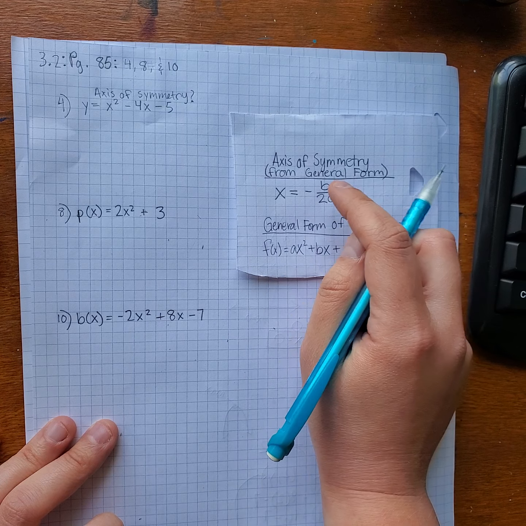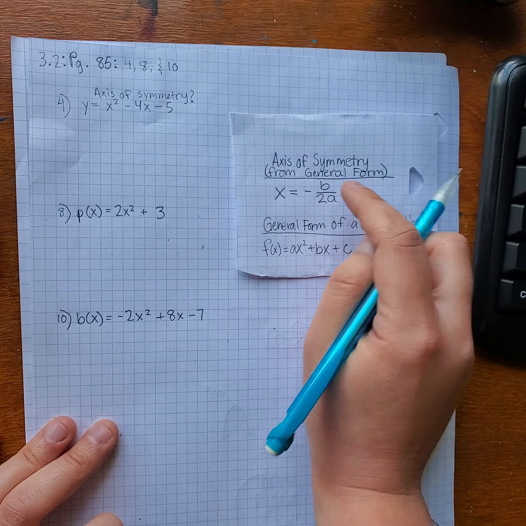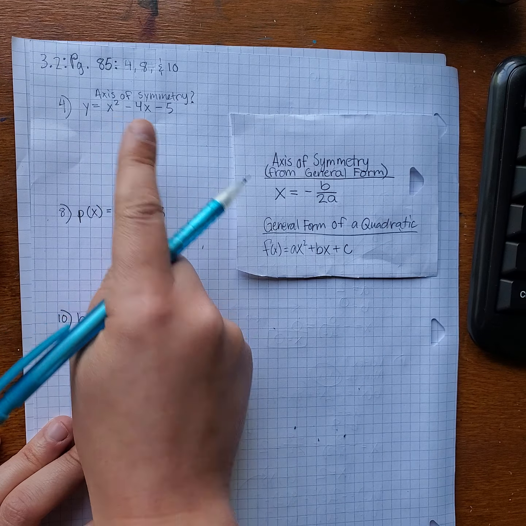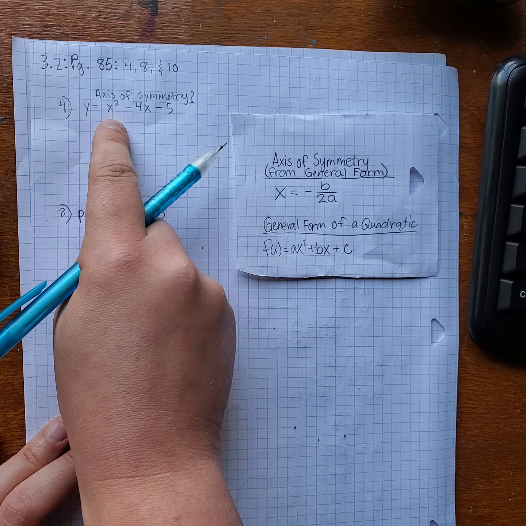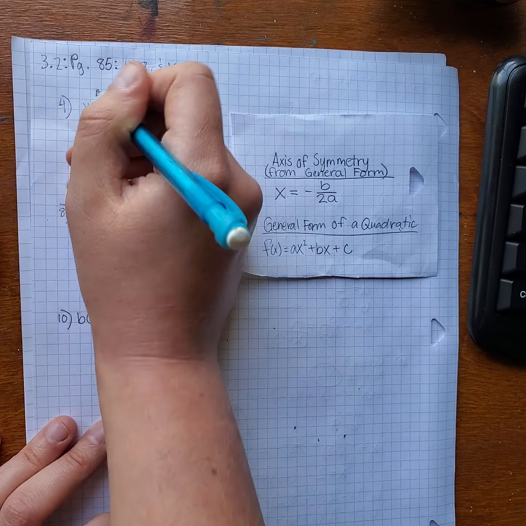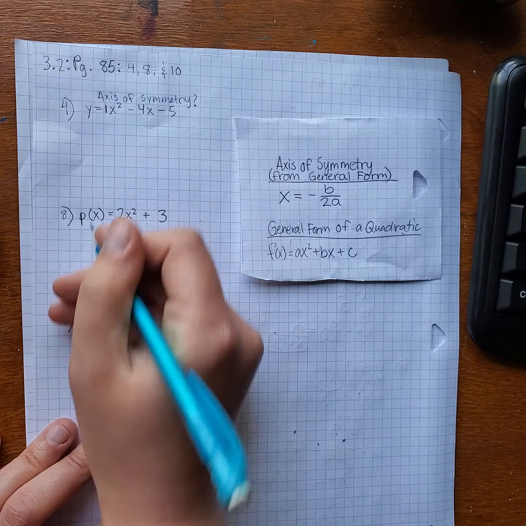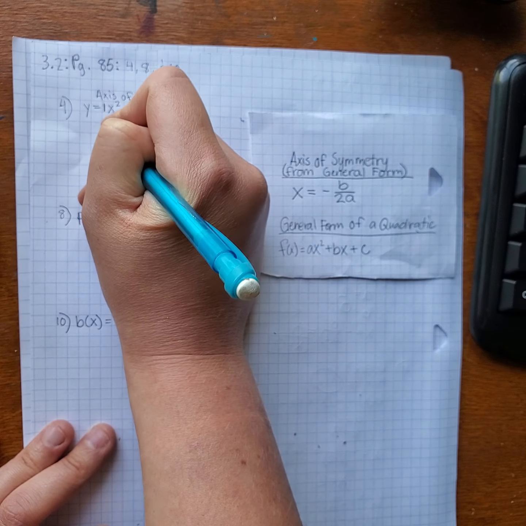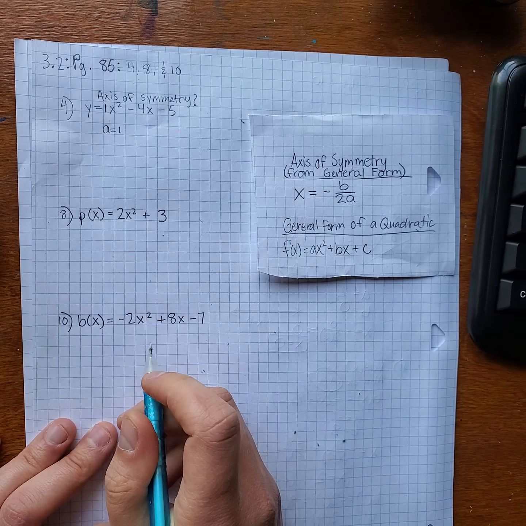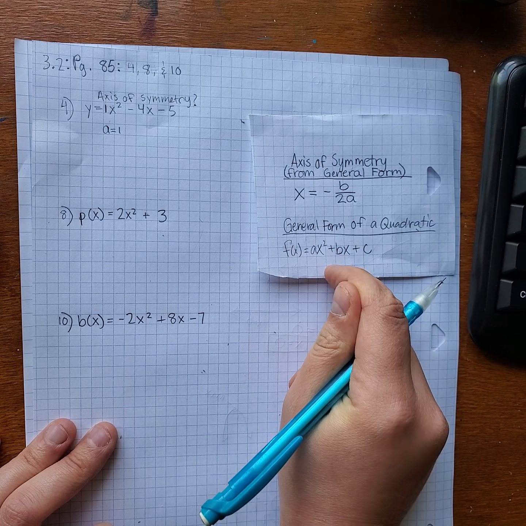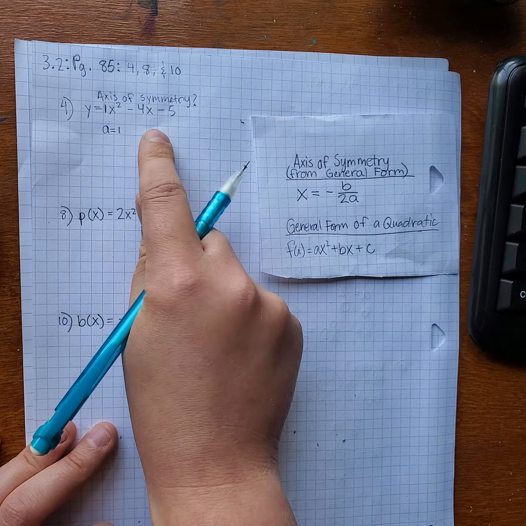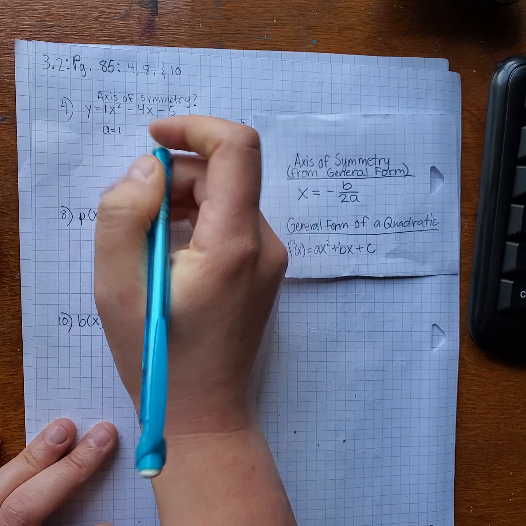So to do this, we need to label our B and our A here. Our A is the one against the x squared, so here there's an implied 1. So our A is going to be 1, and the B is right next to the x, so that would be a -4.